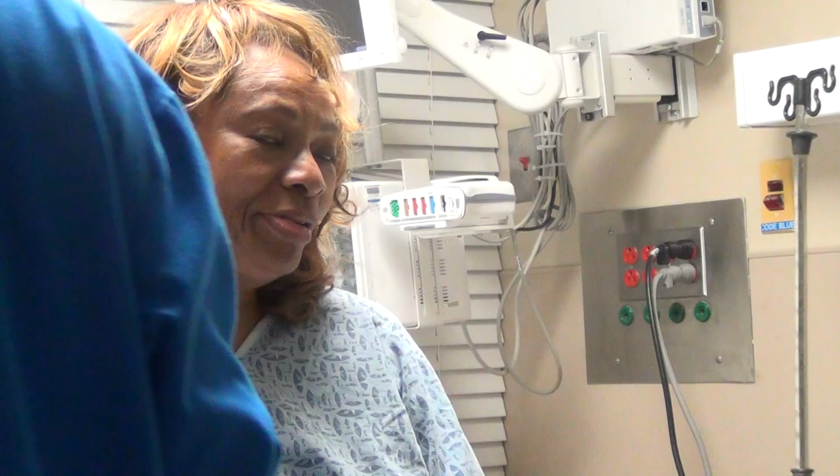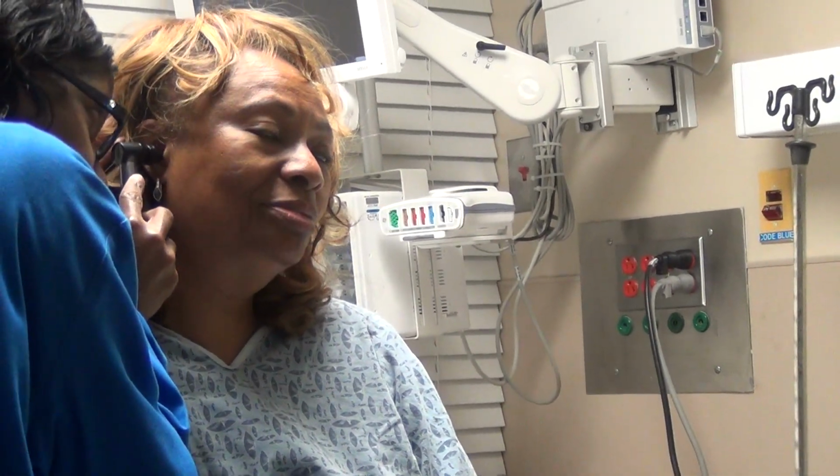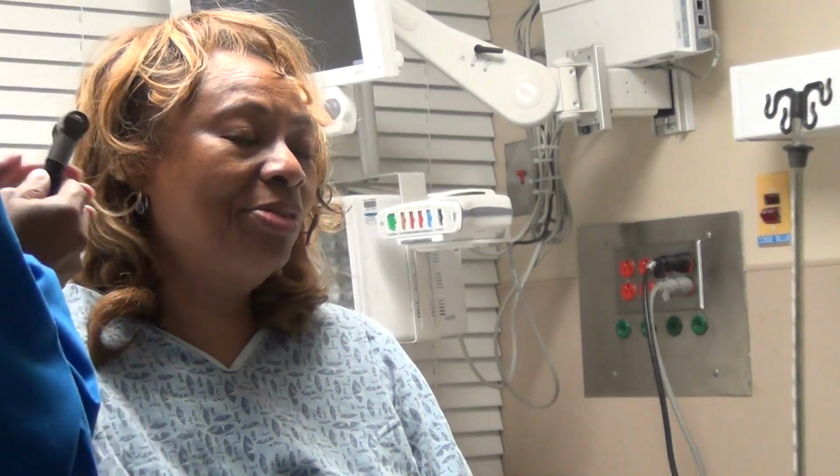No discharge or anything inside of the ear. Everything looks good there. And the auricle, that's this part of your ear, looks really good. No discharge, no foreign bodies inside of the ear.